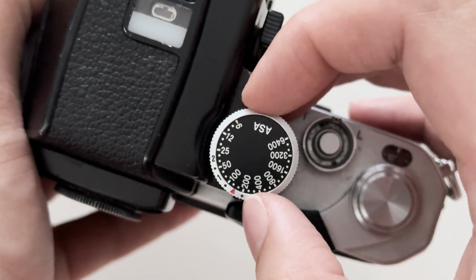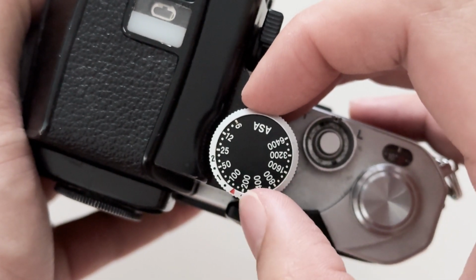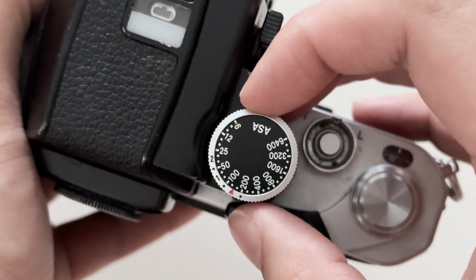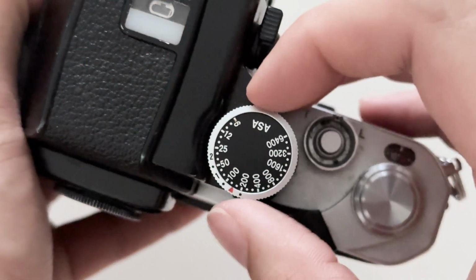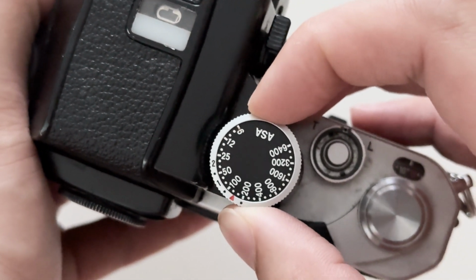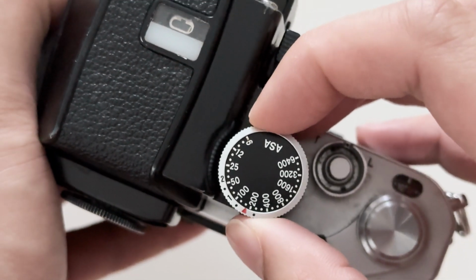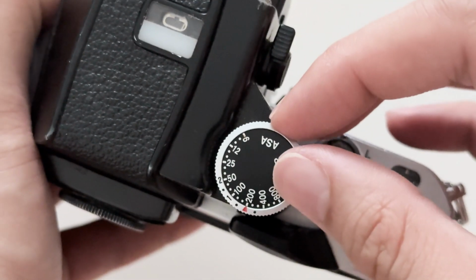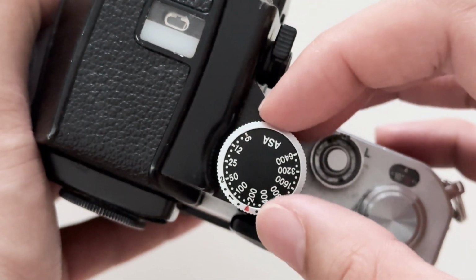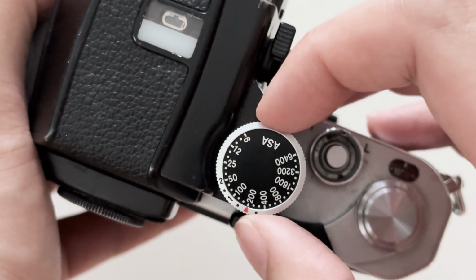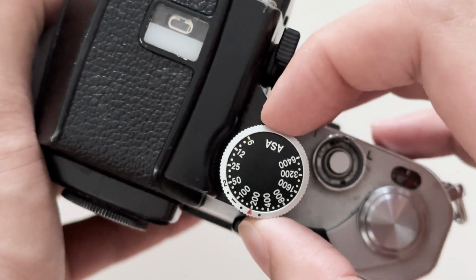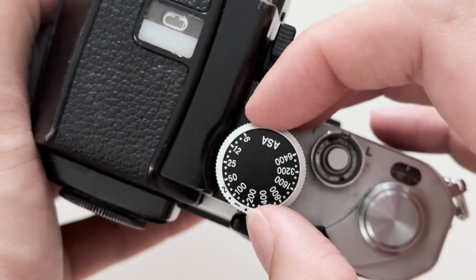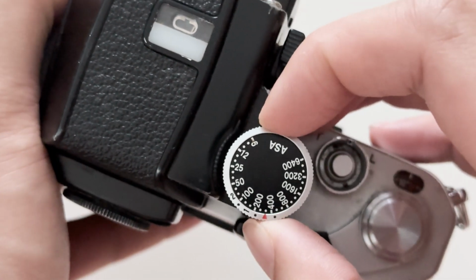And I'm not sure why they did not do the etchings for more overexposure, but maybe because film doesn't do well in overexposures. But okay, let's say you want to underexpose your film. Now this is the proper setting for an ISO 200 film, box speed 200. And if you want to underexpose by half a stop, you do this. This is half a stop of underexposure.